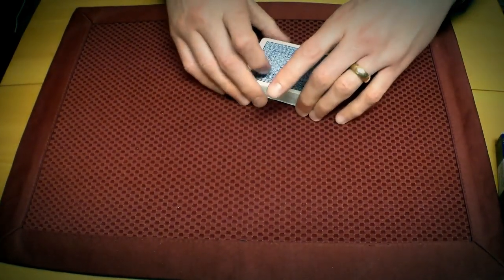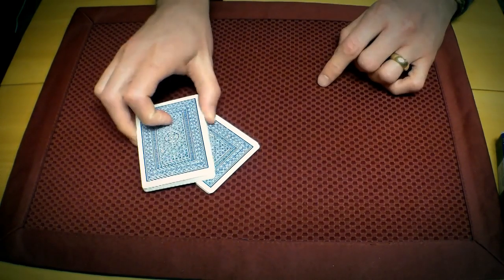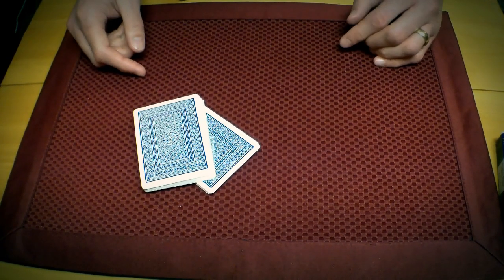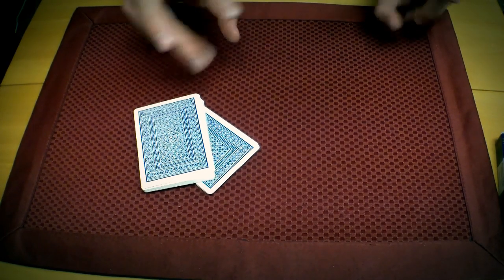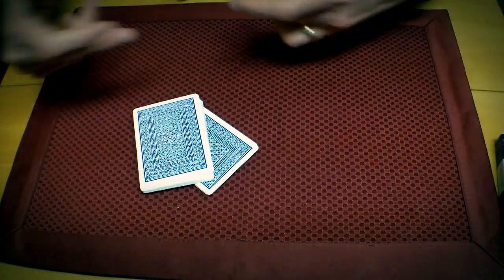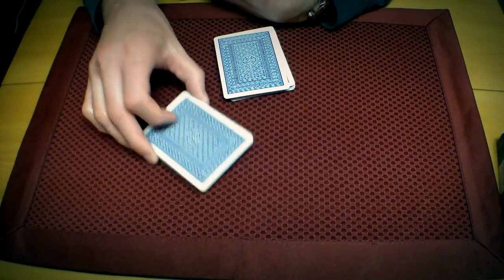But we're not going to do that. Instead, what we're going to do is the cut. We're going to force this card. Instead of showing the bottom in the classic sense, we're going to have them deal them out as if we're counting the number of cards that they cut into. Again, they didn't cut into this. They actually cut into this quantity.